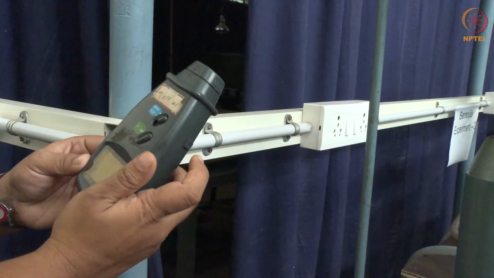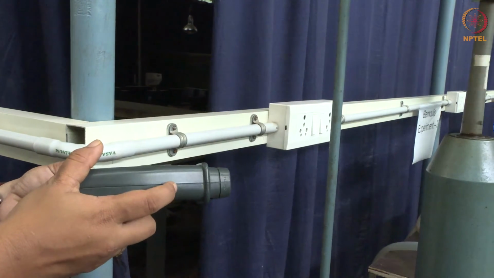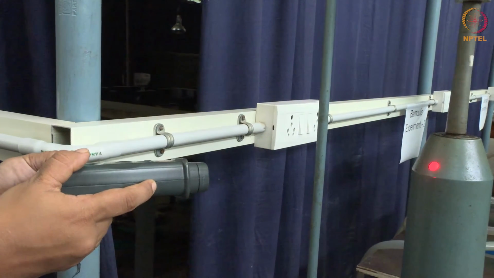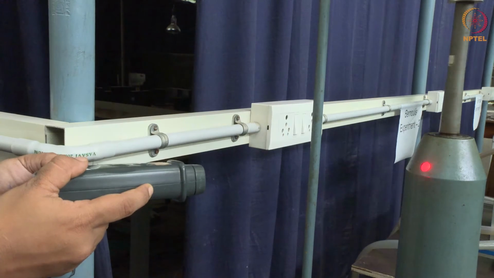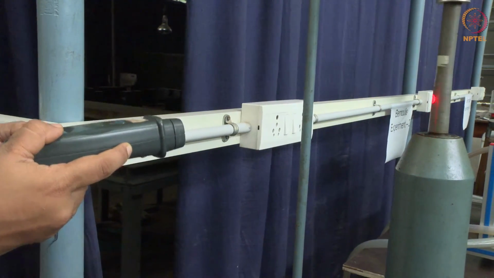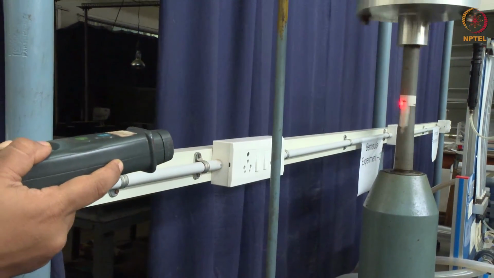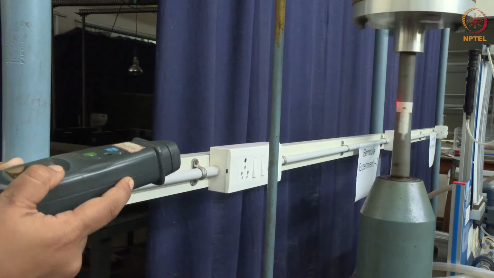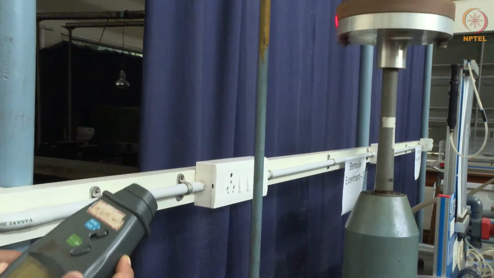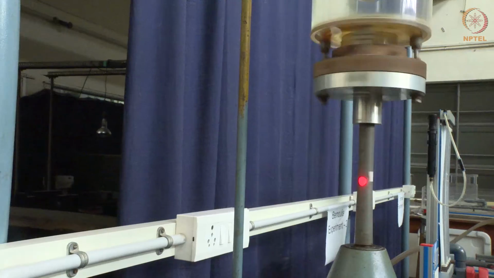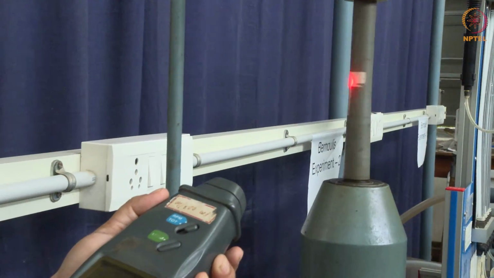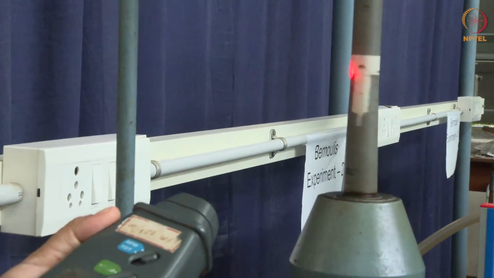So this is the tachometer, and if you press here, you will get the laser beam. Okay, and the laser beam should be directed towards the white marking in the rod, which will give the RPM. So now it is recording the RPM of rotation.